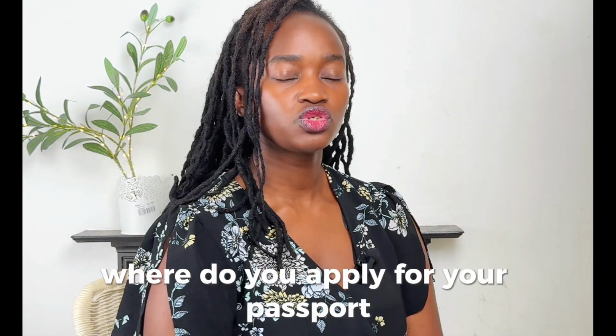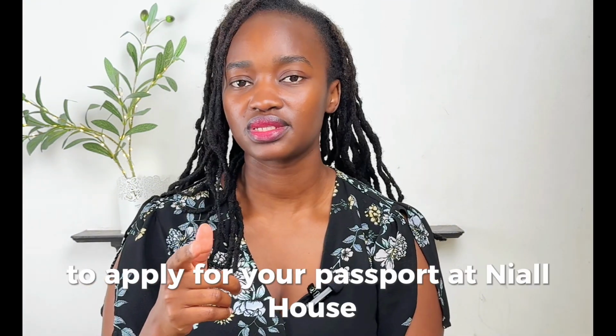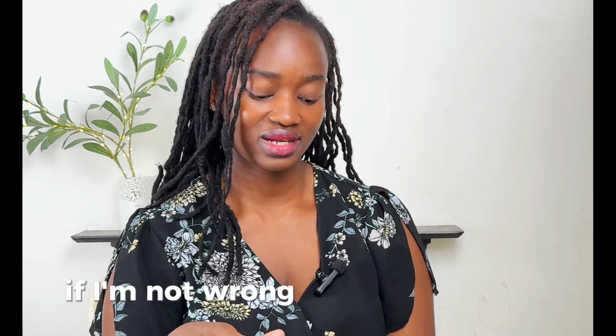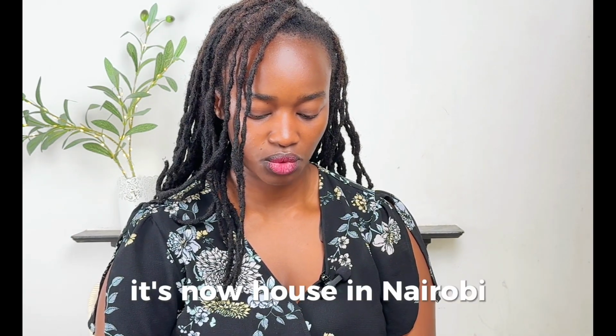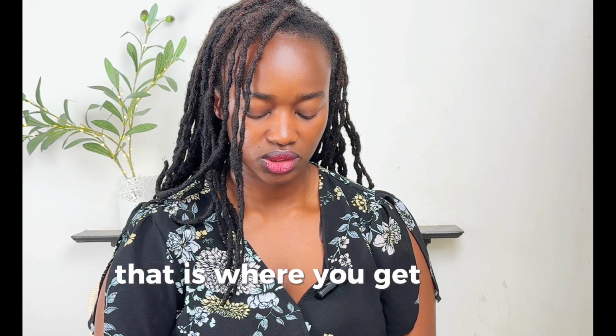Where do you apply for your passport? You apply for your passport at Nyayo House, if I'm not wrong. If I am not wrong, it's Nyayo House in Nairobi. That is where you apply for your passport.